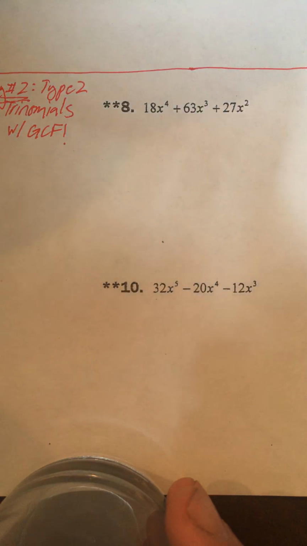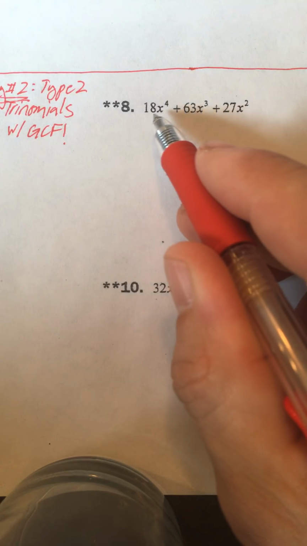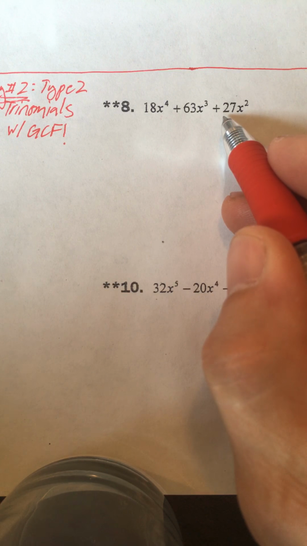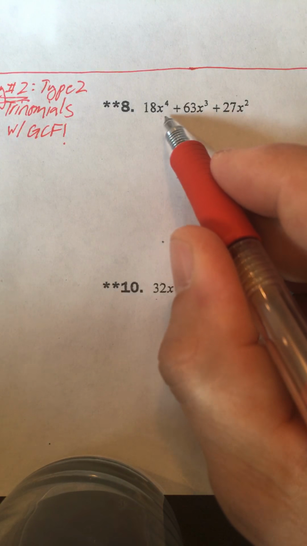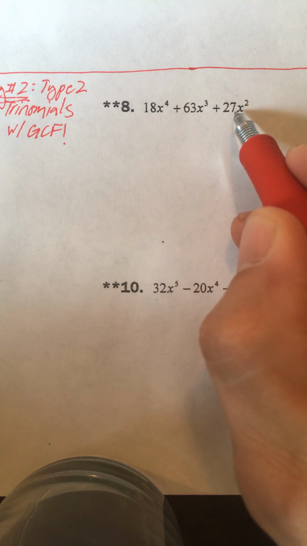And as we see here, we do have a GCF. The greatest number that goes into 18, 63, and 27 is 9. But this also has a variable GCF: x to the 4th, x to the 3rd, x to the 2nd. It would be x to the 2nd. So I'm going to pull out 9x squared, and what's left is 2x squared plus 7x plus 3.